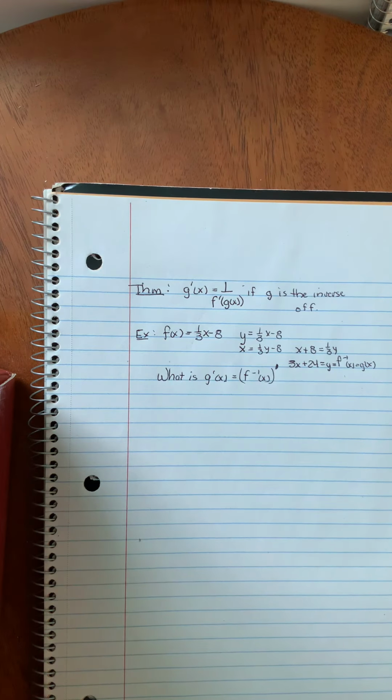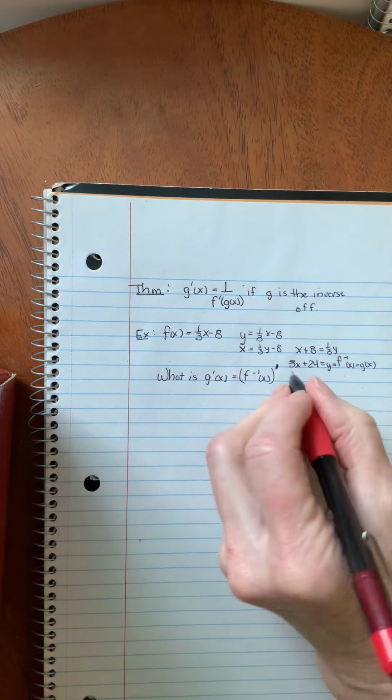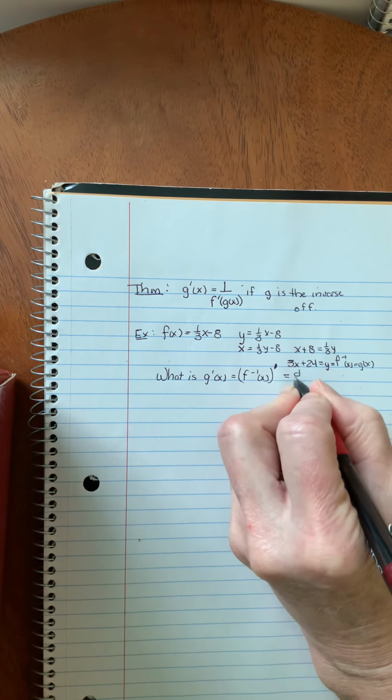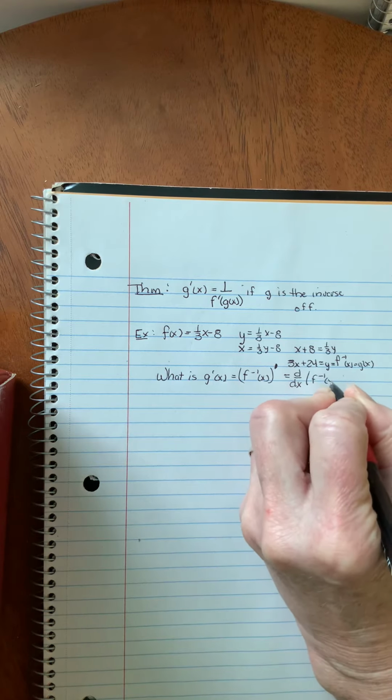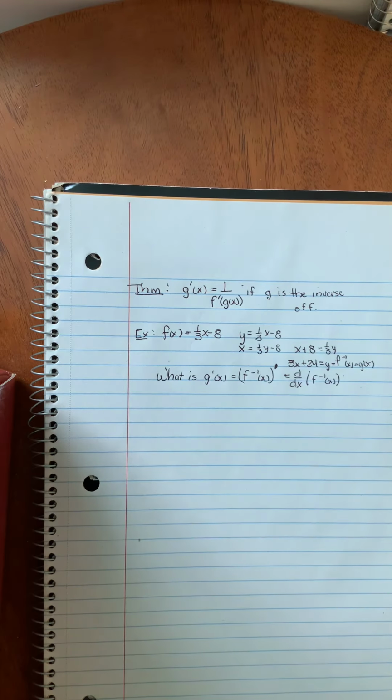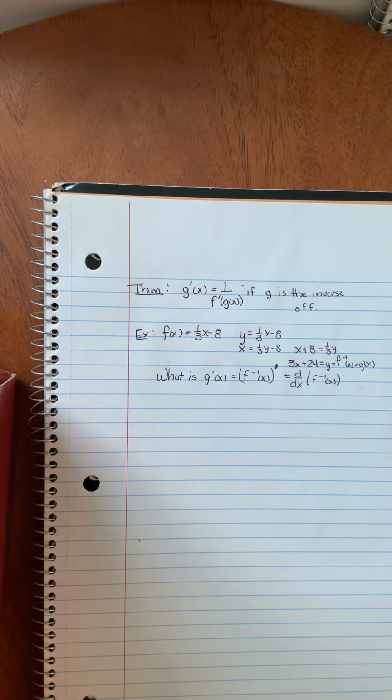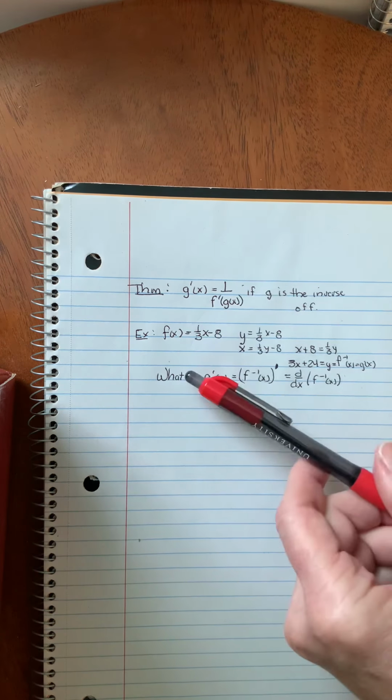That's pretty wild looking, okay? You could also say this. You could call it d dx of f inverse of x. So that's pretty wild looking because we've got inverse and derivative in the same thing. Now, let's put some other work here.